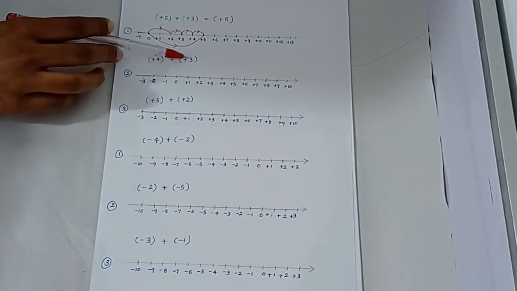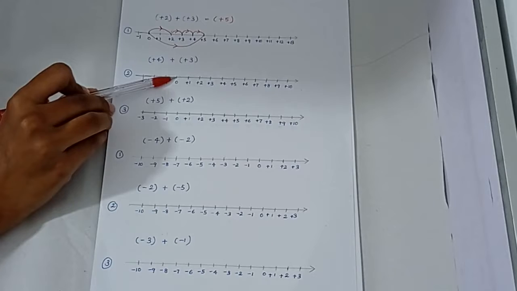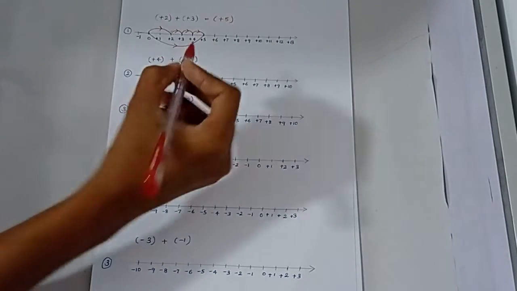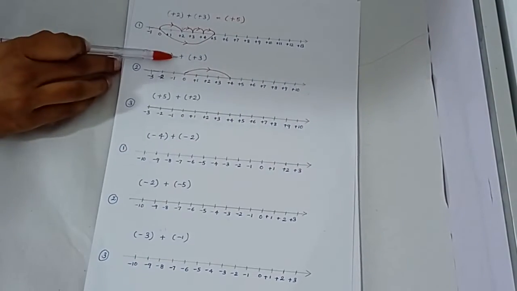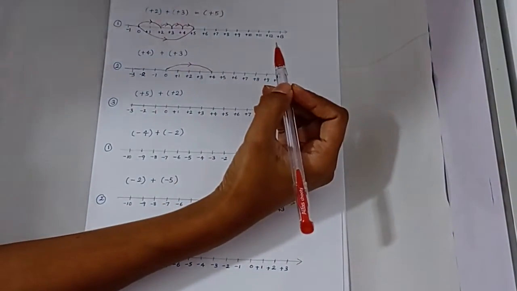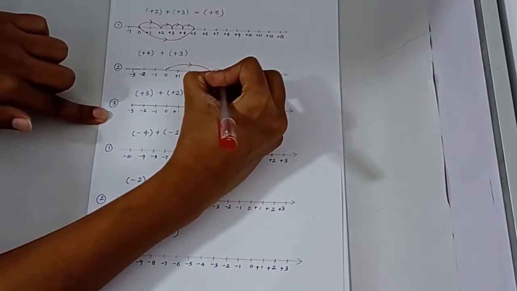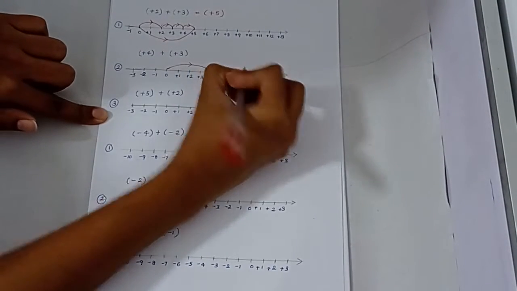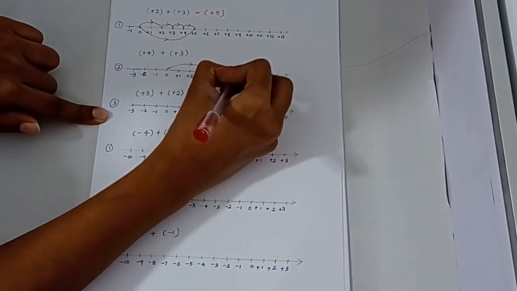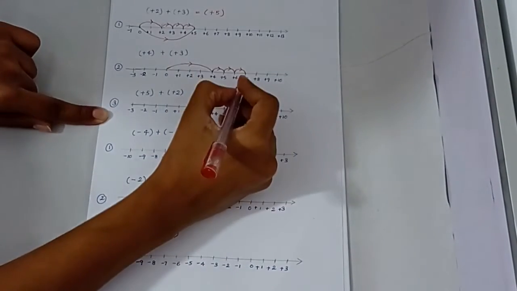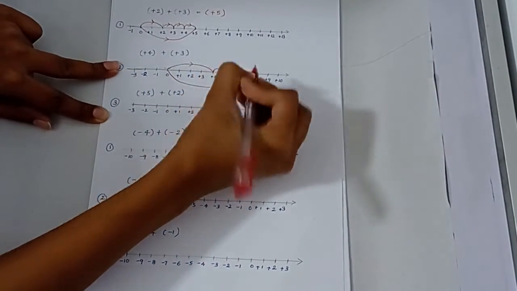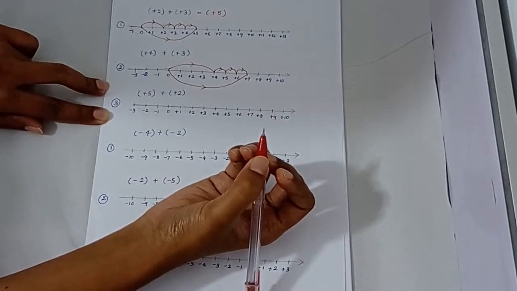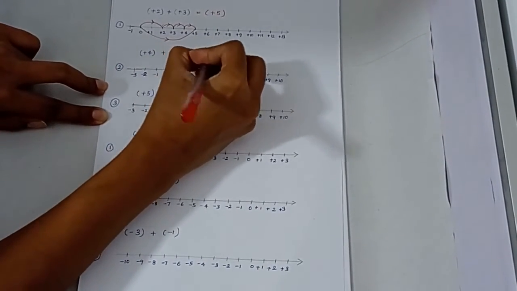Positive 4 plus positive 3. Then again starting from 0, you have to find the first integer like this. It is positive 4. Then plus positive 3. Then towards your positive direction, you have to move 3 places like this. 1, 2, 3. Then you have to point arrows to indicate the direction. Now we are at positive 7. Then the third arrow set is to the answer, and we write the answer as positive 7.